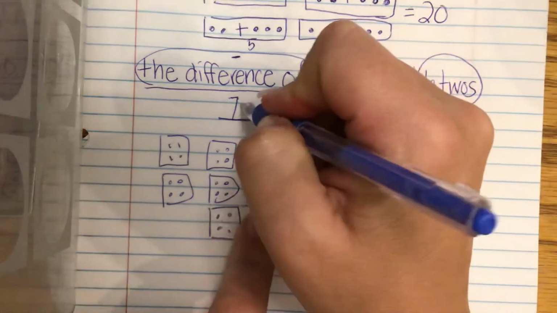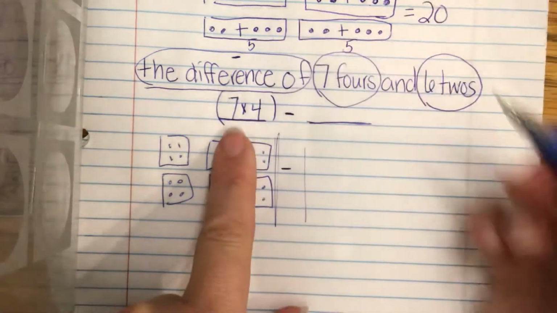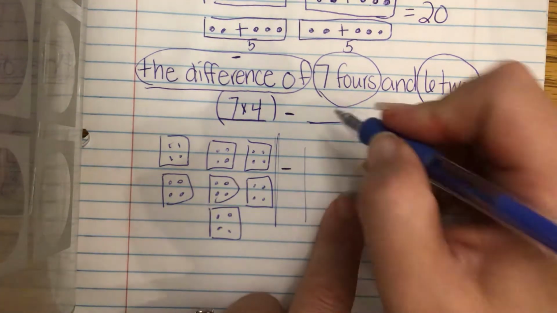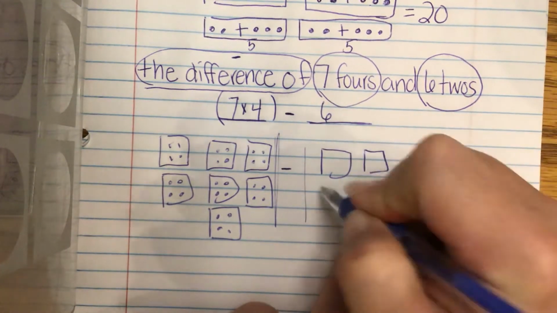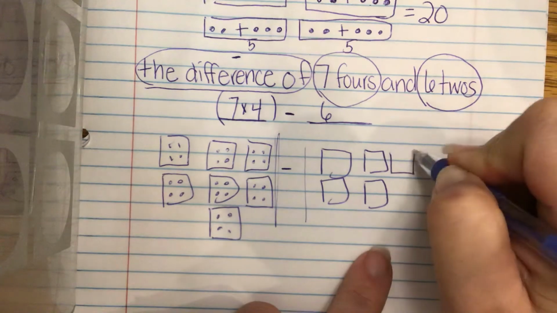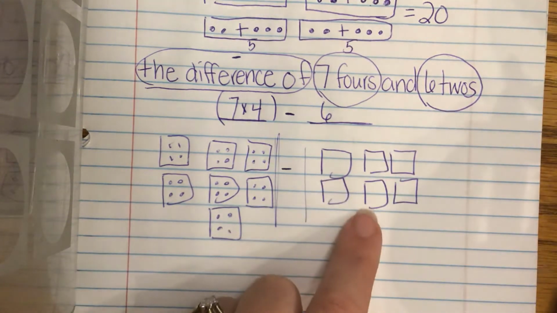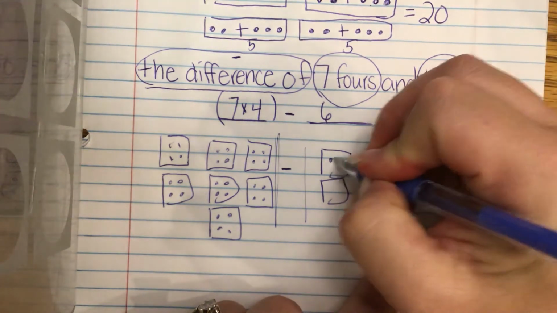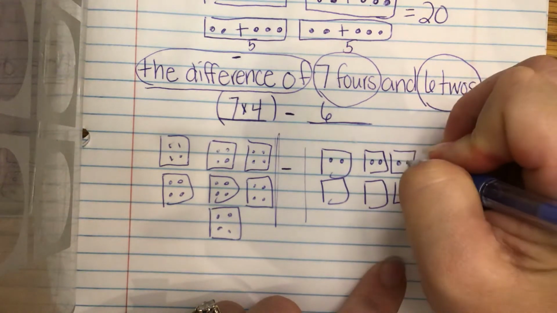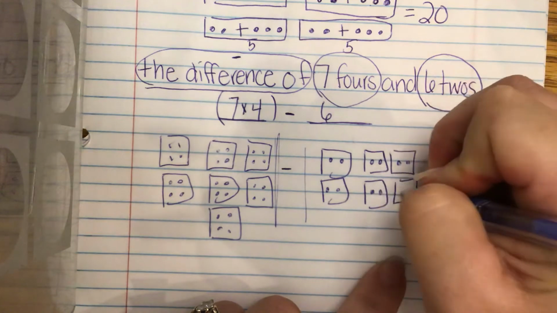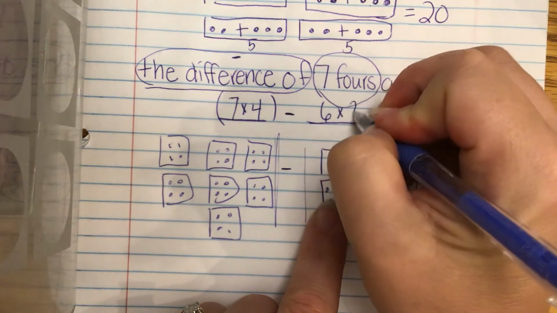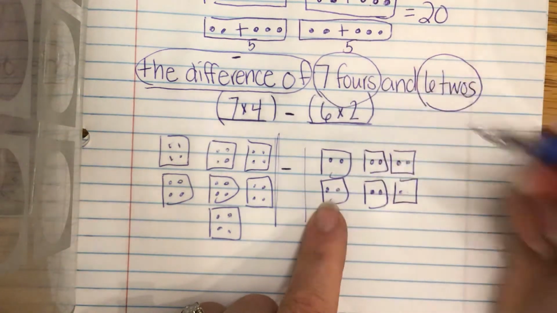I think that's repeated addition or multiplication. So I'm going to take the difference of 7 fours and 6 twos. So this is going to go over here. I need 6 twos. So what should go inside of each box? 6 twos, 1, 2 in each. This looks like multiplication because I'm taking 6 groups of 2. It's like repeated addition. 6 twos. So that kind of meant multiplication.